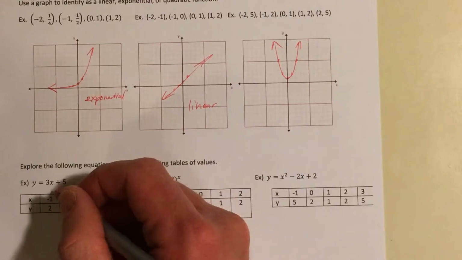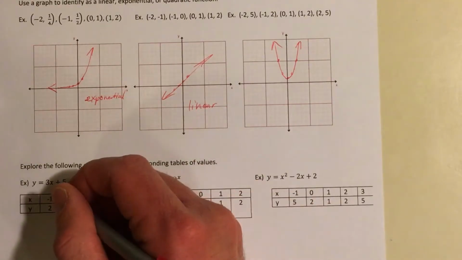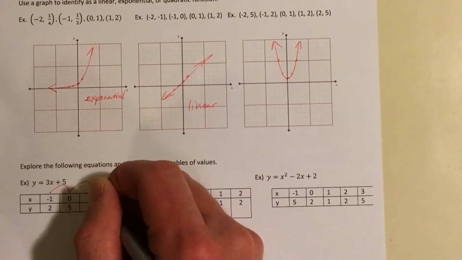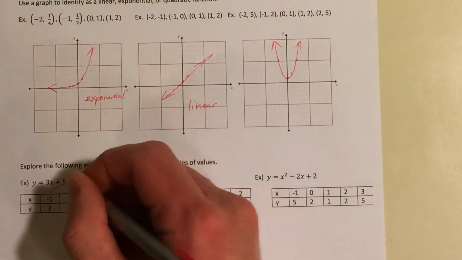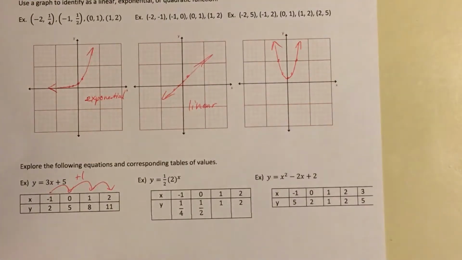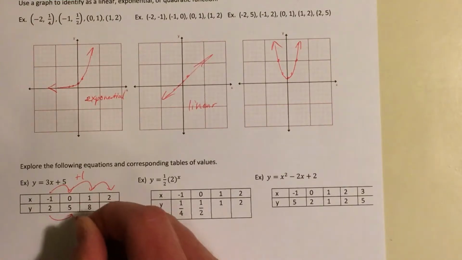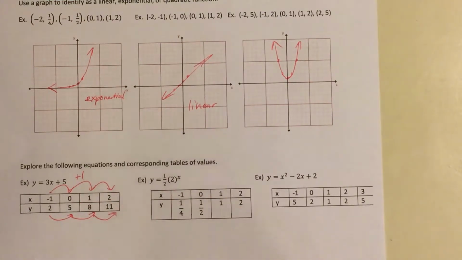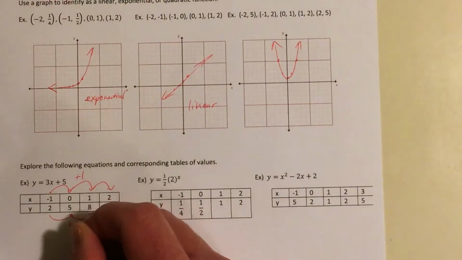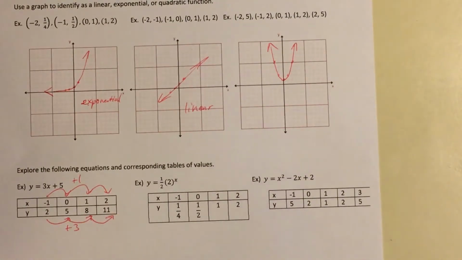Across for the x's, you're going up by 1 each time, adding 1. And that's pretty common. But for the y values, what's the pattern? The pattern is they're adding 3 each time.